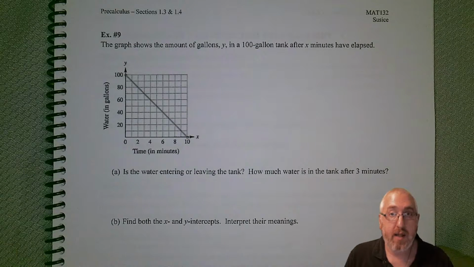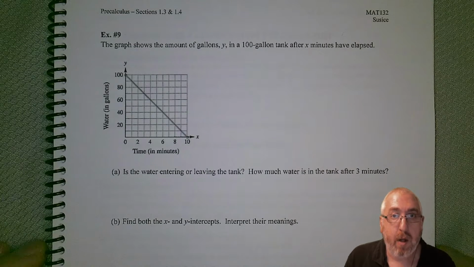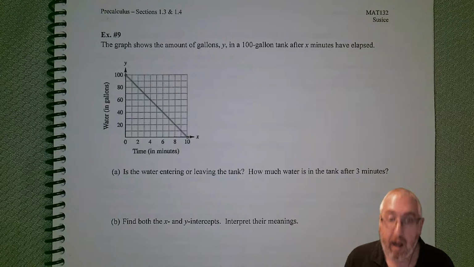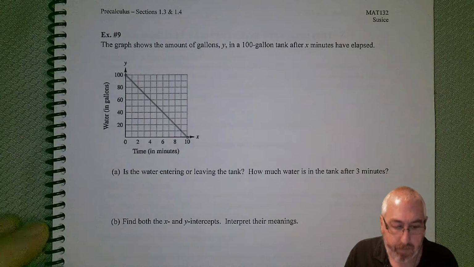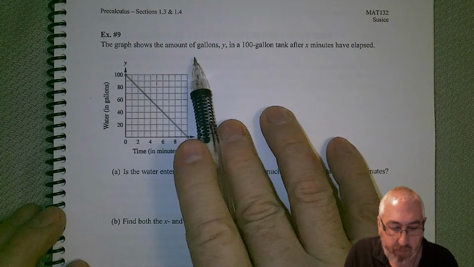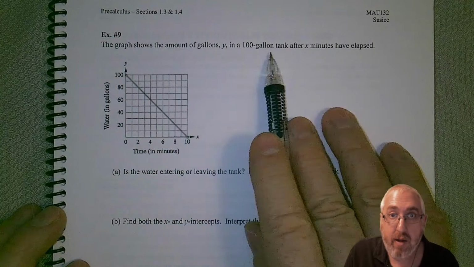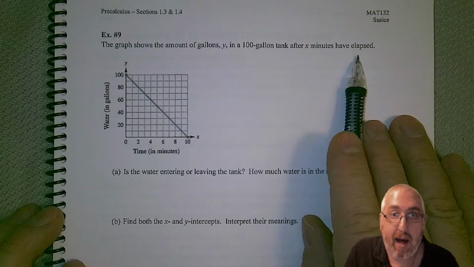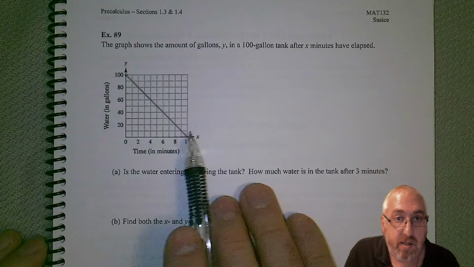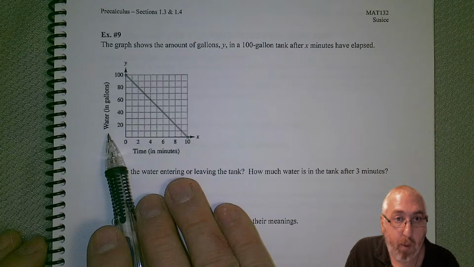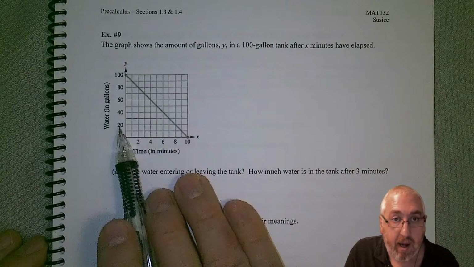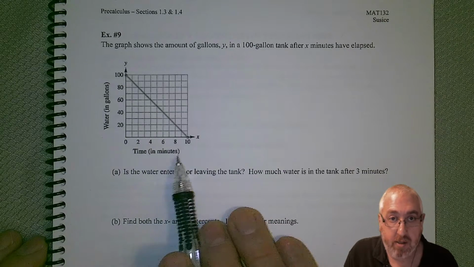Right, for this last problem now, another application of lines. So we're going to do a little bit more digging into an applied scenario. The graph shows the amount of gallons Y in a 100-gallon tank after X minutes have elapsed. We can see we have a line that's going downhill. On the one side we've got water in gallons, and across the bottom we have the time in minutes.